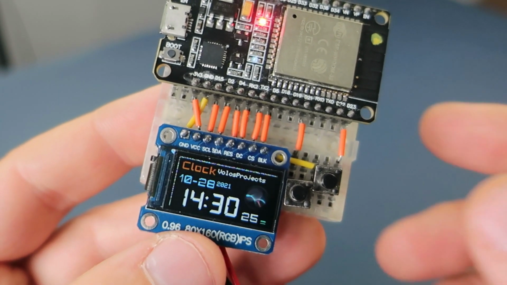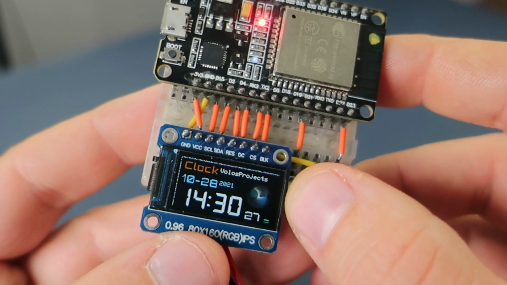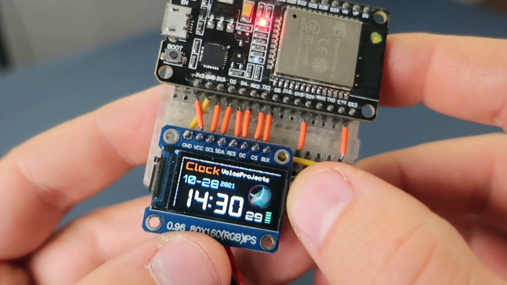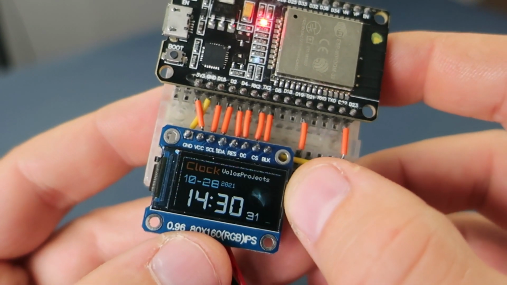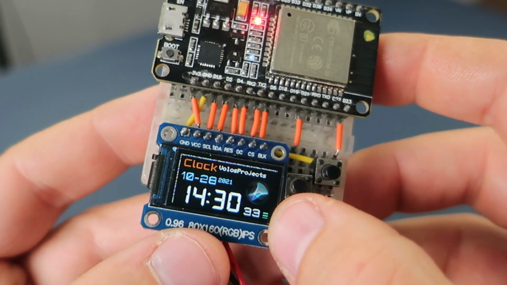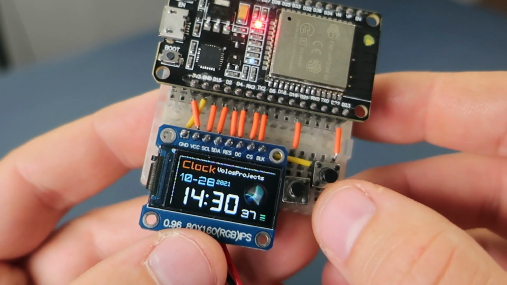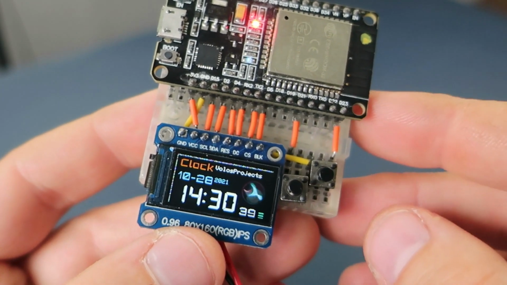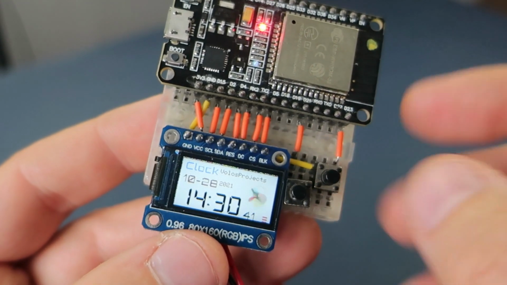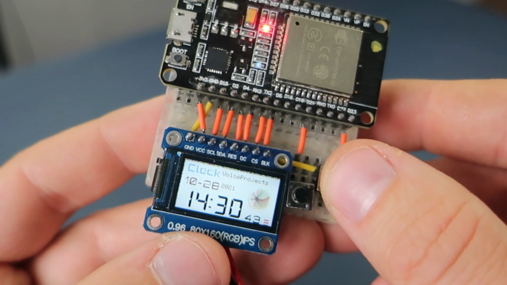These buttons are not really needed. The first one is used to set the brightness of the screen. I can see the level of brightness here. And the second one is used to invert the display. You can choose whatever you like.